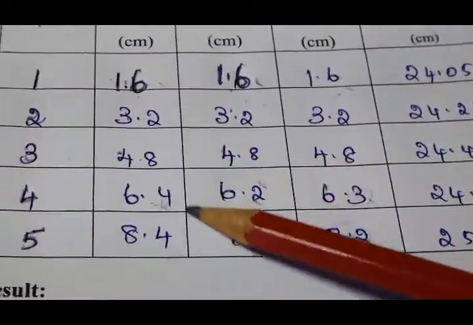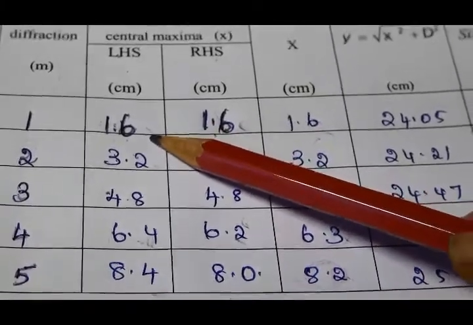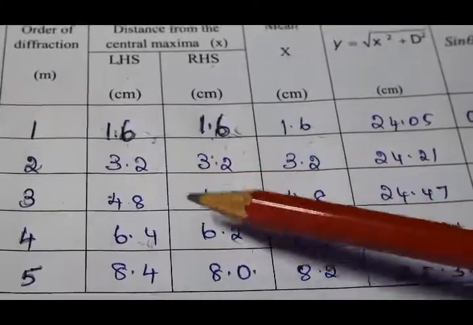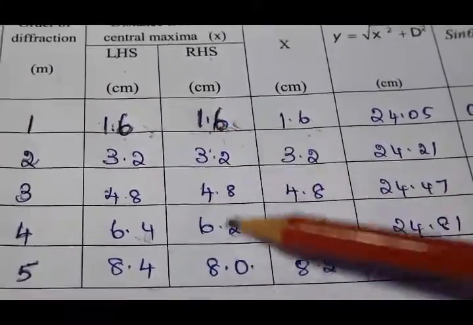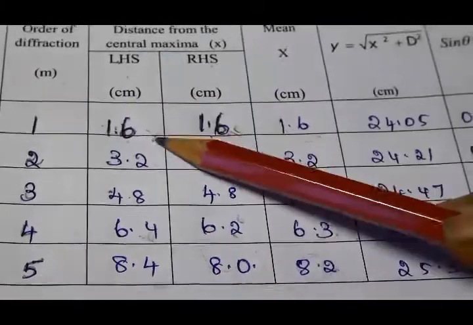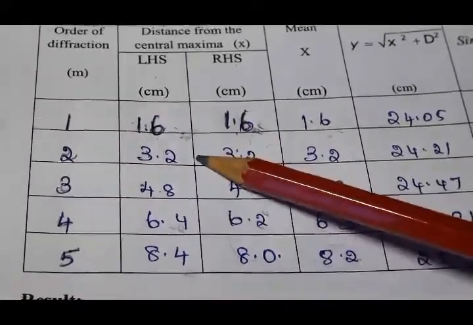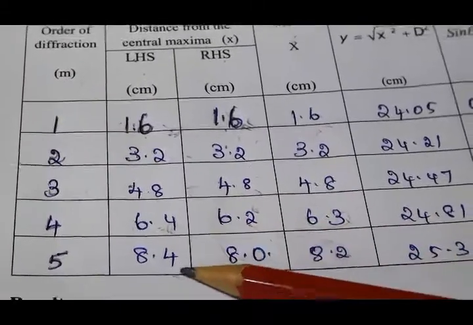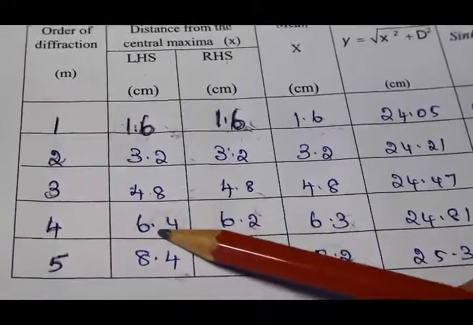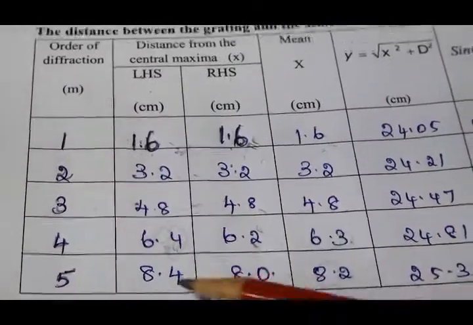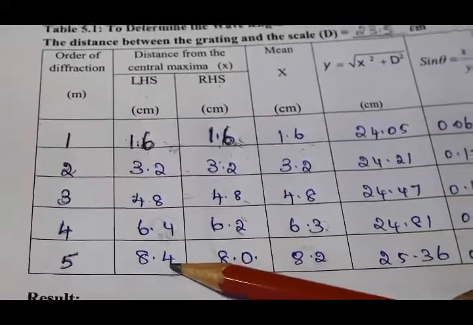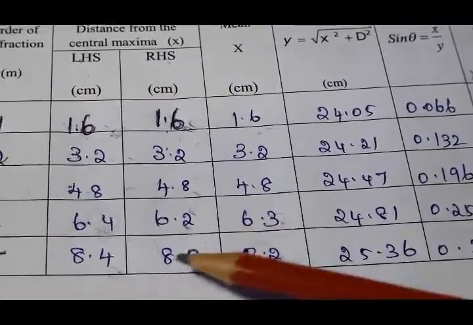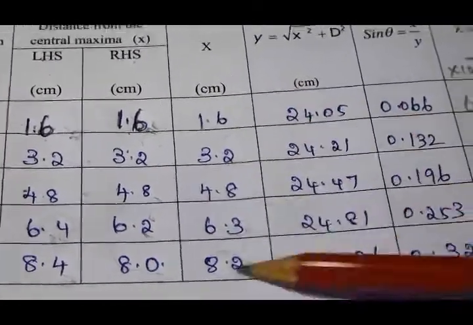So here you can see what I said earlier. Sometimes the left side and right side orders will be the same, sometimes they may not be the same. You can view those things here. The first order both are the same, even second order, third order, left side, right side. When you move on to the fourth and fifth order, you can see the left side is 6.4 and right side is 6.2. And in the fifth order, left side is 8.4 and right side is 8.0. In order to minimize the error only, you are taking this mean value.